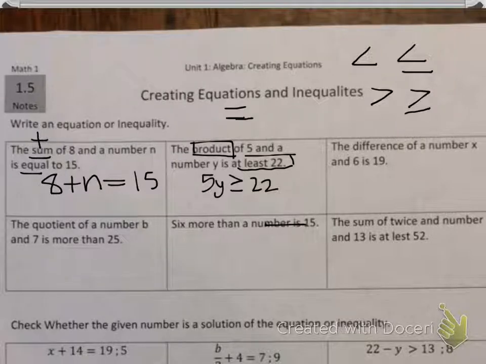All right, let's go on to the next one. The difference of a number and 6 is 19. Difference means subtract. So the difference of a number x and 6. We're just going to set it equal to 19 because "is" in math always means equal. That's just a good reminder. Anytime you see the word "is," you're going to know that you're going to put an equal sign there.